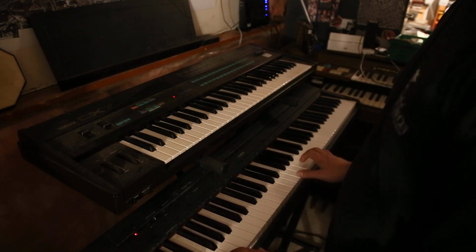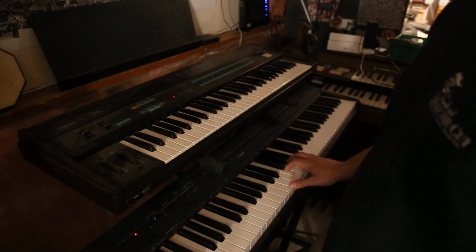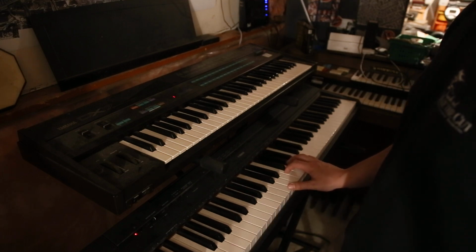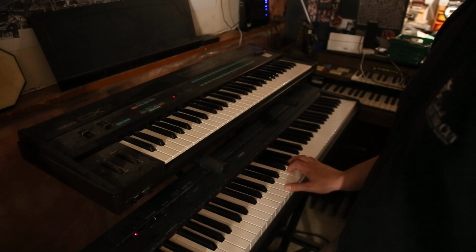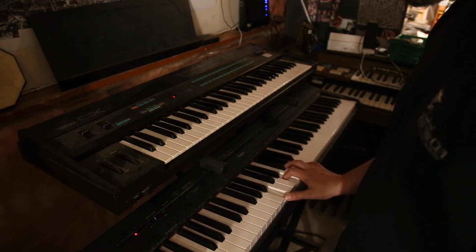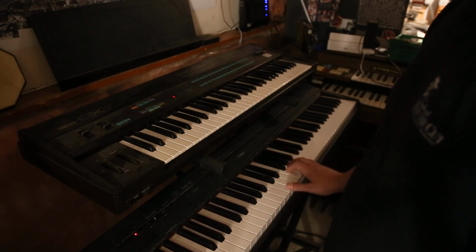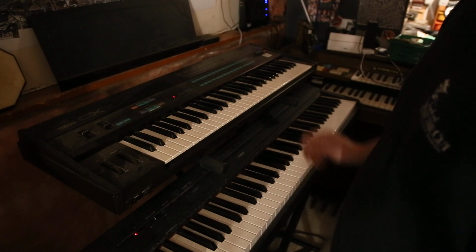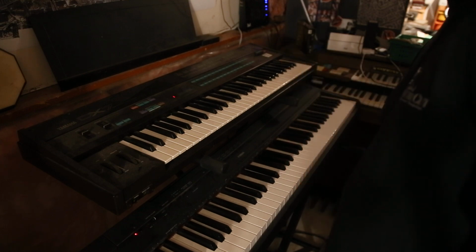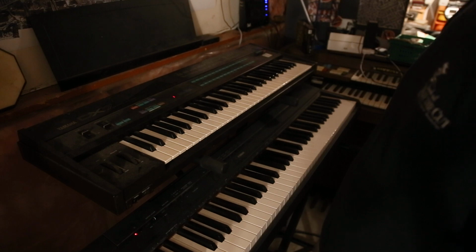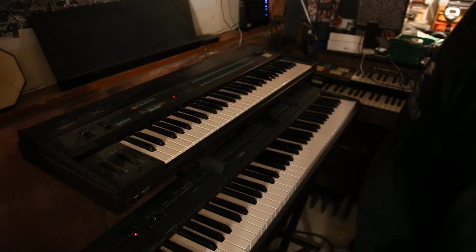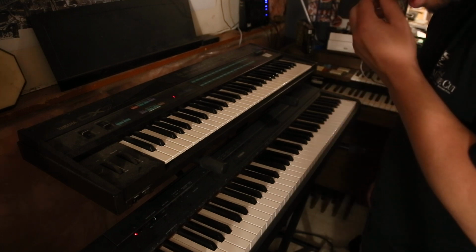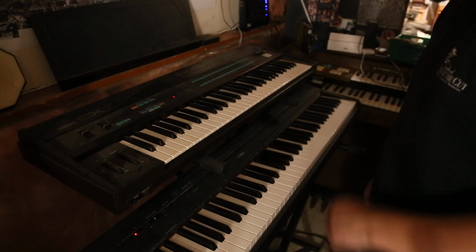Basically the same idea, adding in suspended seconds, adding in diminished things with the pinky finger. Same with C. That's about it. Some rhythm stuff, but otherwise that's the whole song. So hopefully that was interesting. It's a very simple song.